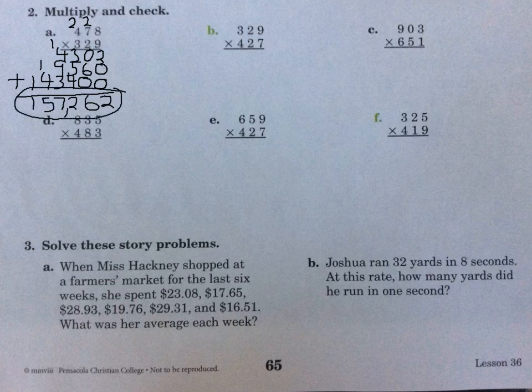We also need to check it, so I guess I shouldn't have circled it yet. But let's go ahead and do that. Check it now. By doing that, we'll switch our top number to the bottom and our bottom number to the top. And I'm going to allow you to do that on your own. Go ahead and check it.